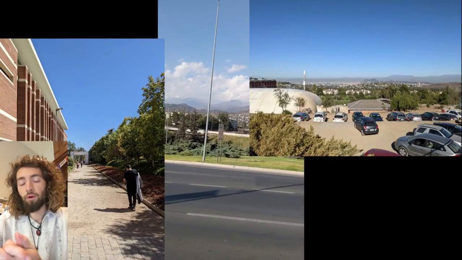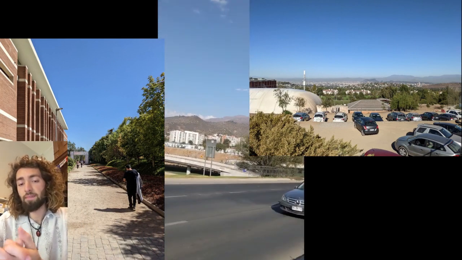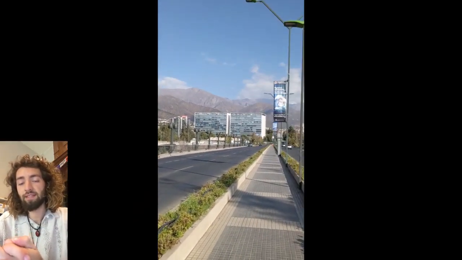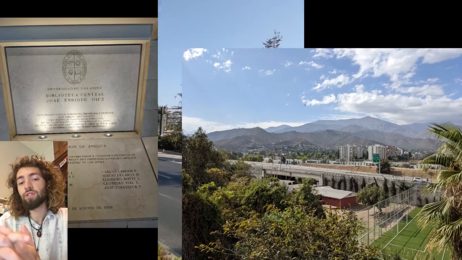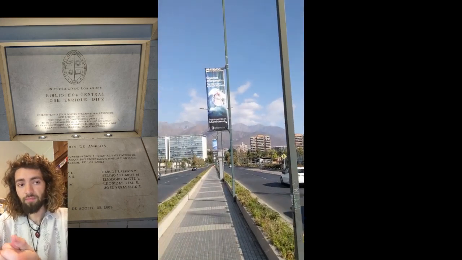So we both stayed in a host family and we were supervised by the Universidad de los Andes in Santiago de Chile, which supervised us at the internship at the CITES.